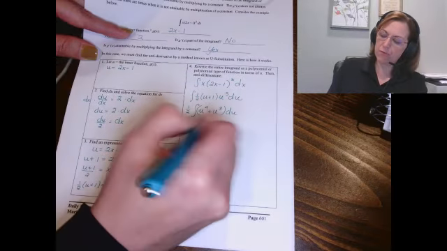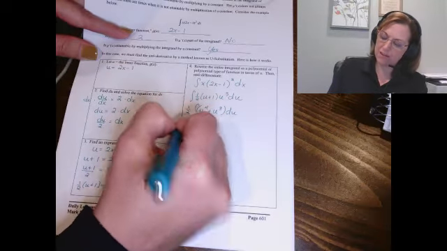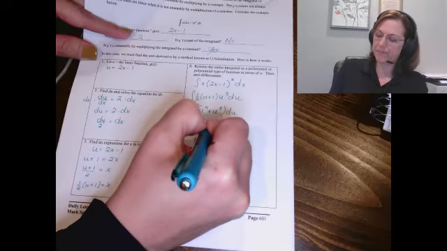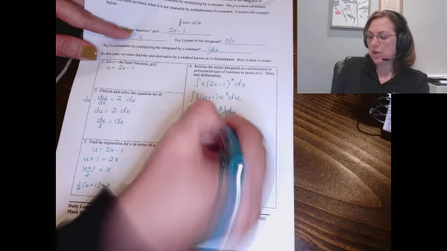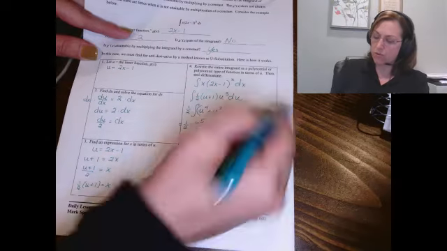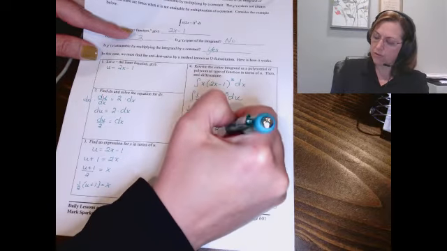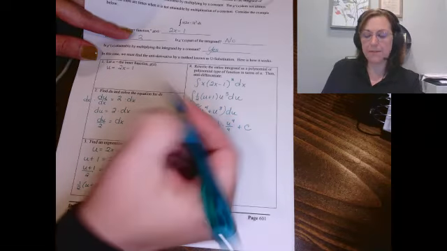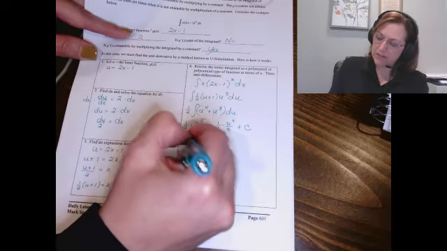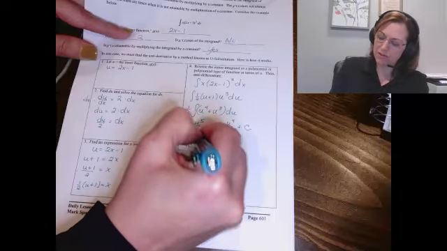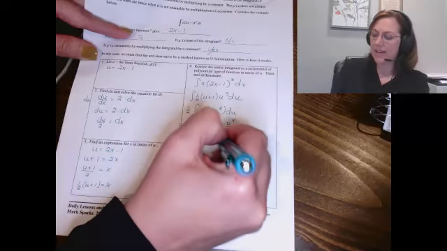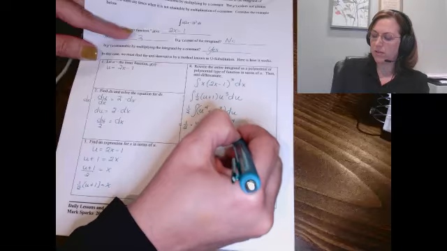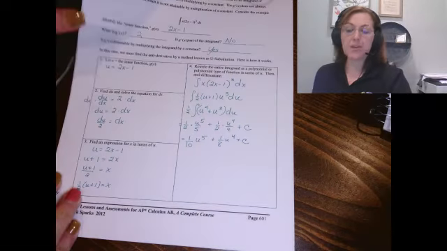U to the 4th would be u to the 5th over 5. And then I've got to distribute the half. And then u cubed would be u to the 4th over 4, and then plus c. Now, all we have to do then is to make this 1/10 u to the 5th plus 1/8 u to the 4th plus c.